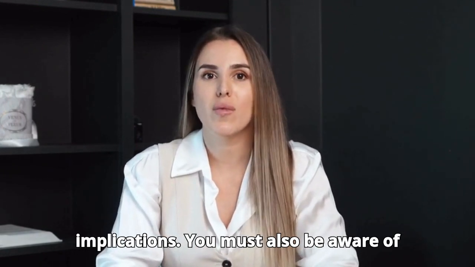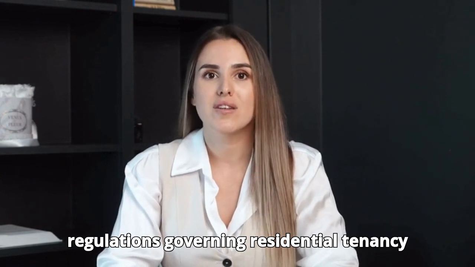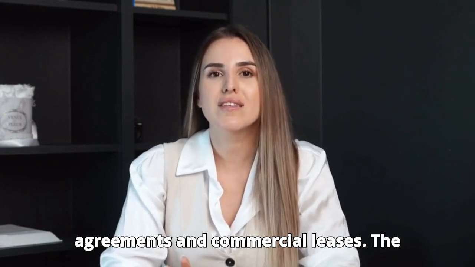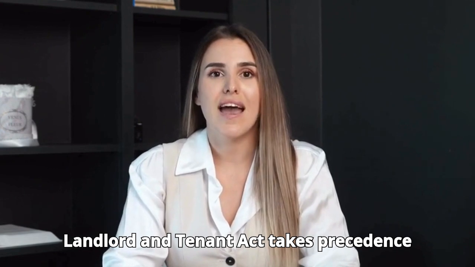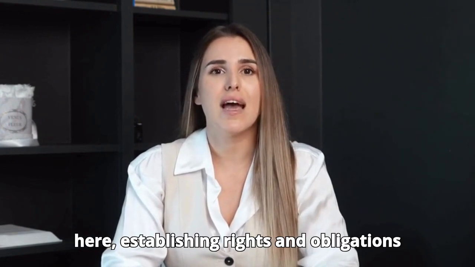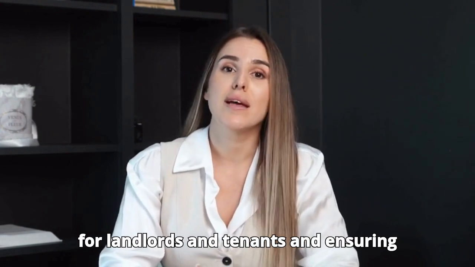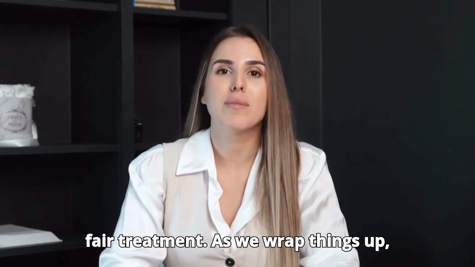You must also be aware of regulations governing residential tenancy agreements and commercial leases. The Landlord and Tenant Act takes precedence here, establishing rights and obligations for landlords and tenants and ensuring fair treatment.